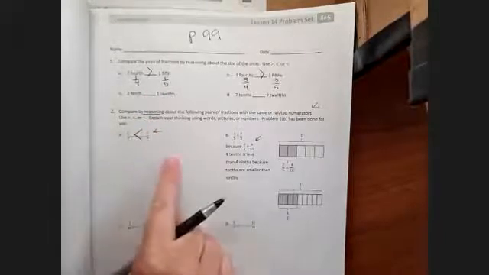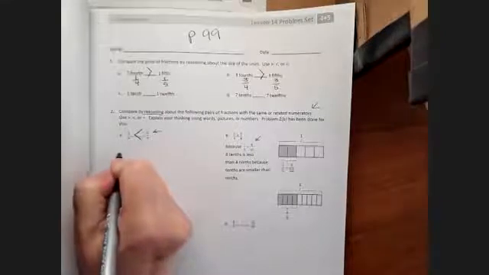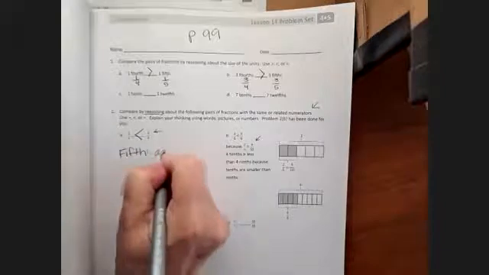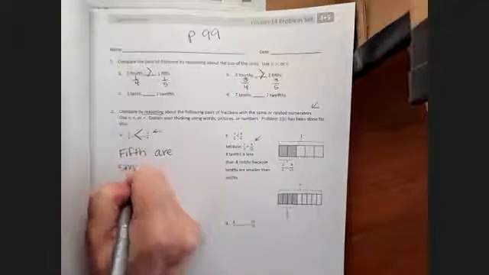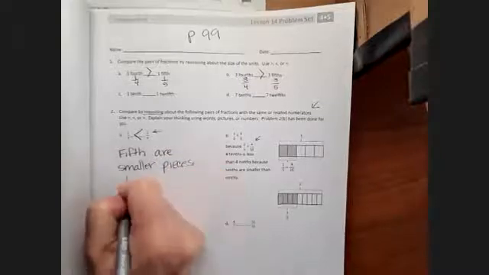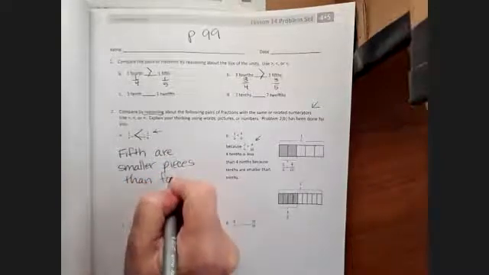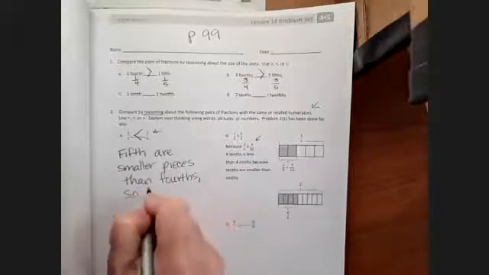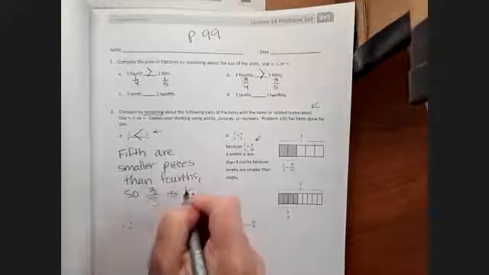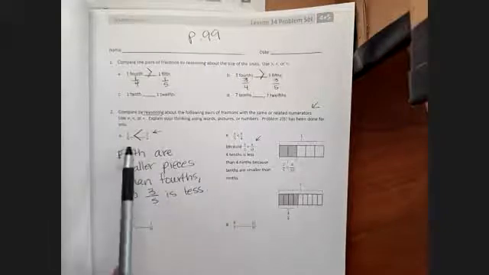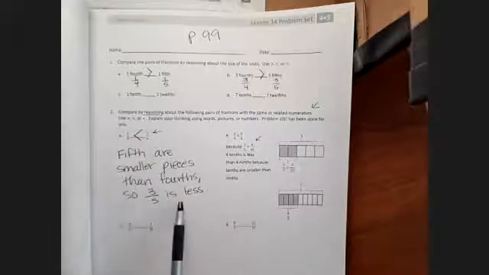And then we're going to explain. 5ths are smaller pieces than fourths. So 3/5 is less. We know that 5ths are smaller, even though there's more of them, they are smaller pieces. So 3/5 is going to be less than that 3/4.